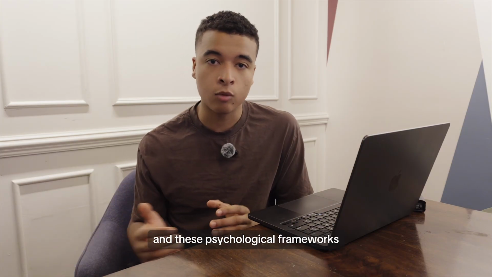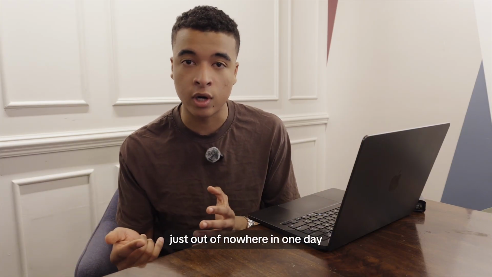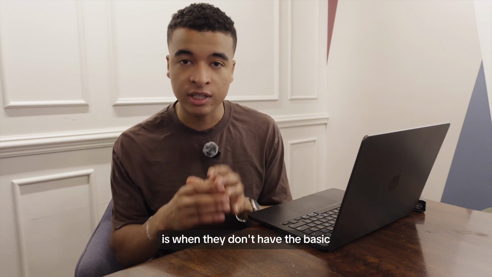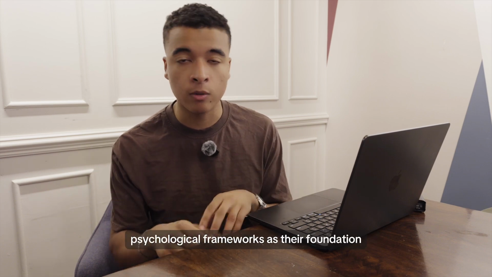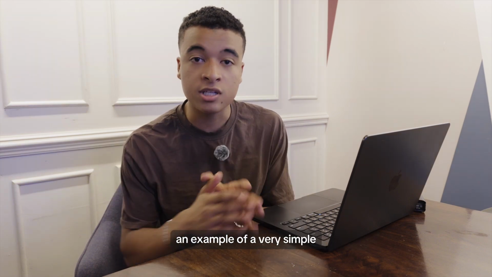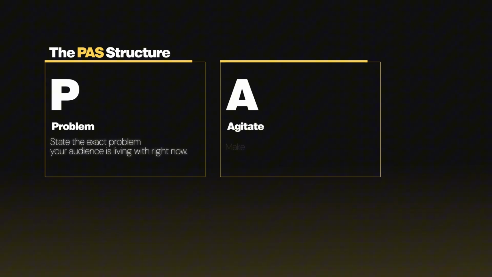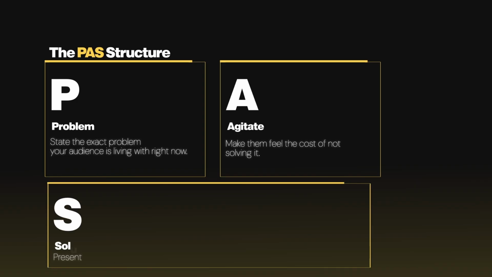And these psychological frameworks are not going to stop working just out of nowhere in one day. The times that you'll see formats work for a few months and then not work anymore is when they don't have the basic psychological frameworks as their foundation. An example of a very simple psychological framework is PAS: problem, agitate, solution. You state a problem that your audience has, you agitate it, meaning you make them feel the pain of not having the solution or the pain that the problem causes, and then you show them the solution to that problem.